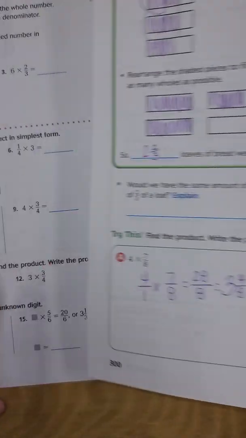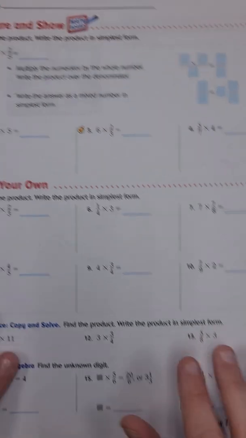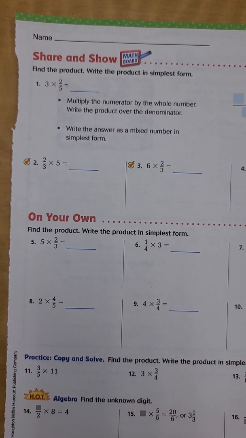All right. Let's try a couple of these on our own. This one, multiply the numerator by the whole number, write the product over the denominator, write the answer as a mixed number in simplest form.